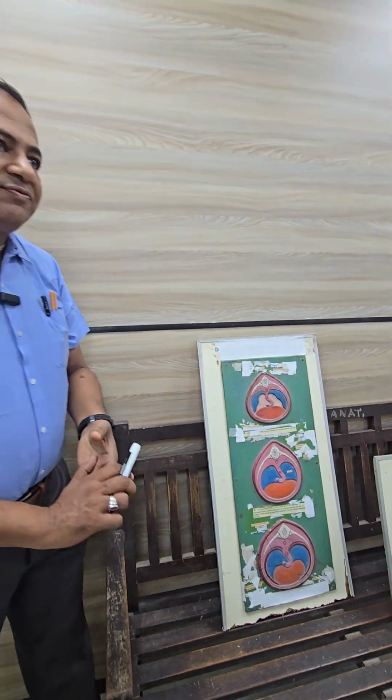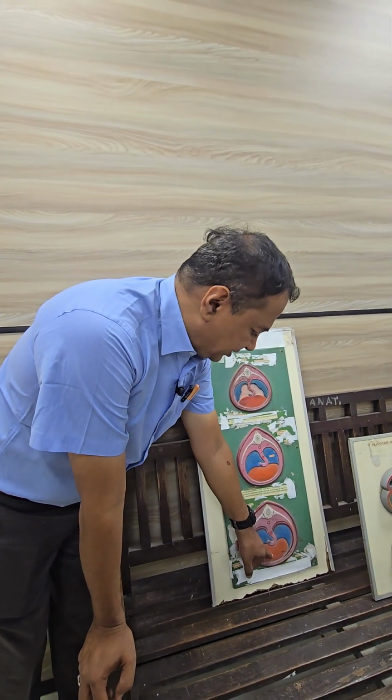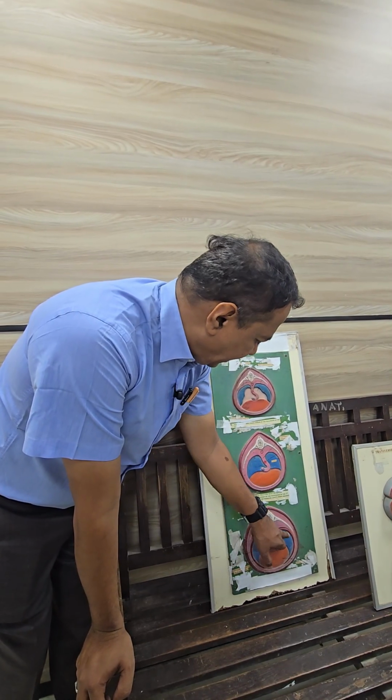So 4 factors forming the diaphragm: 1, septum transversum. 2, body wall. 3, mesentery of esophagus and pleuroperitoneal membranes.